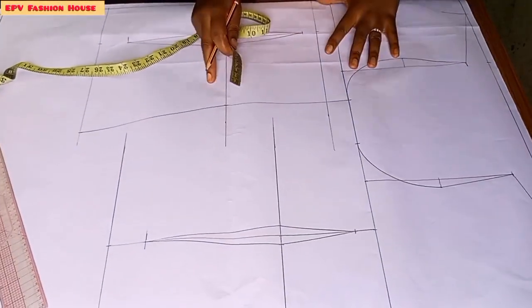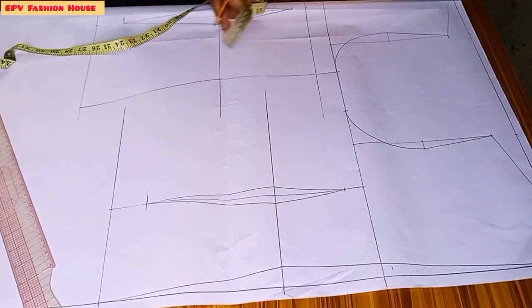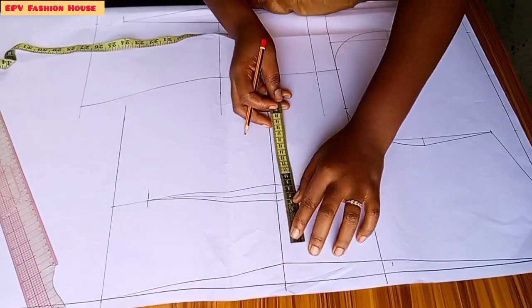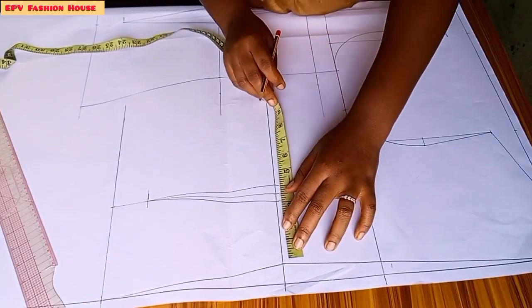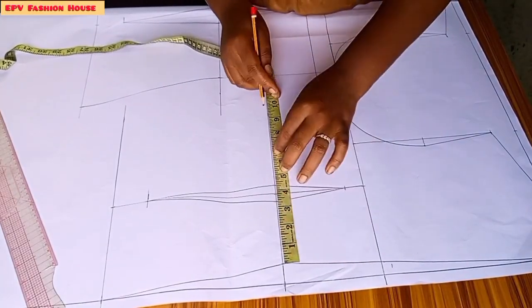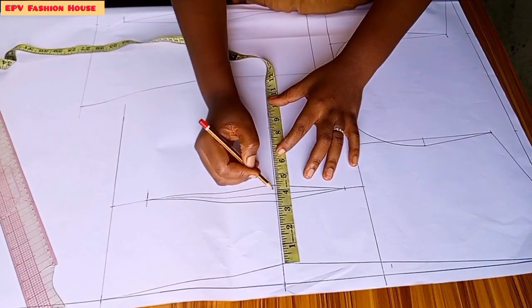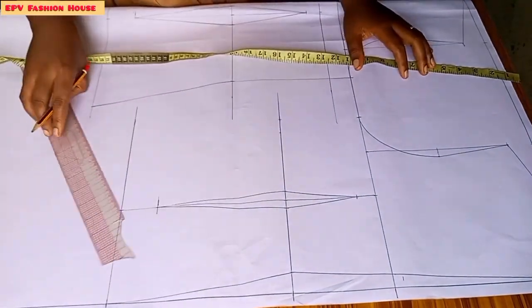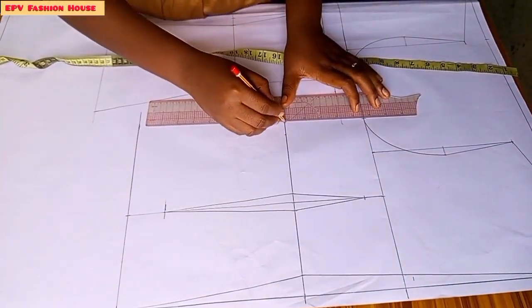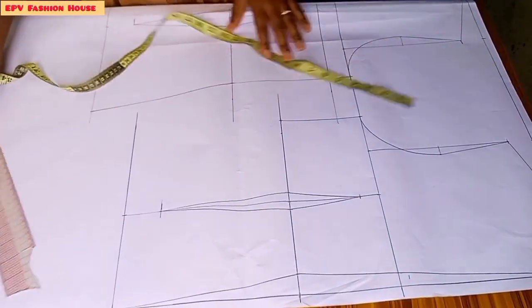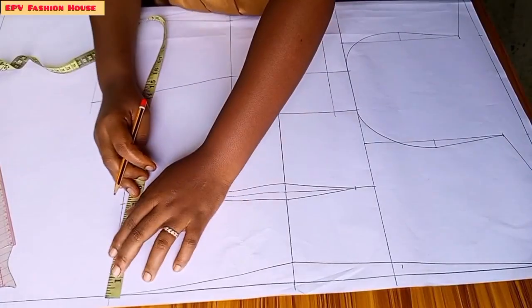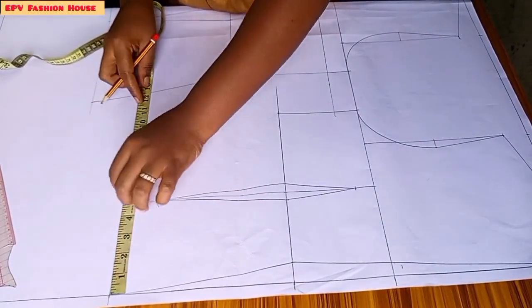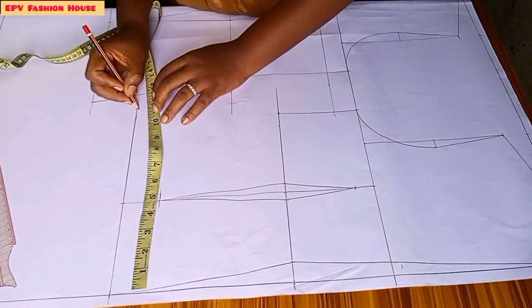So my waist is 33 divided by 4. That will give me 8.25. So I'm going to start measuring my 8.25 from here. So this is 8.25 from here. 8.25. Don't forget the dart plus my 1 inch, that gives me 9.25. So I'll connect this. Then at my hip, I'm going to measure my hip 45 divided by 4. That gives me 11.25. I'm going to mark that here.